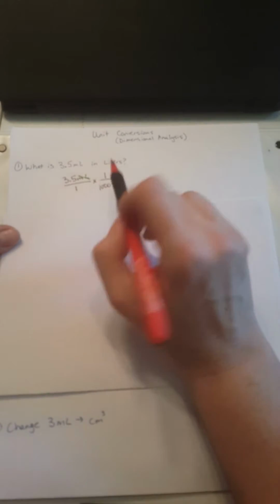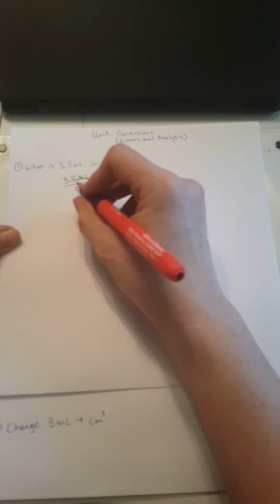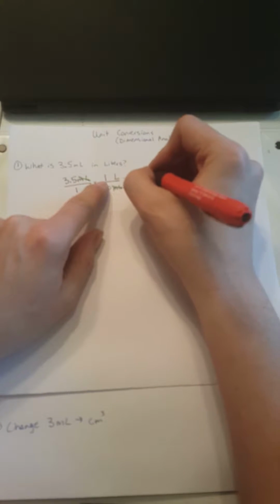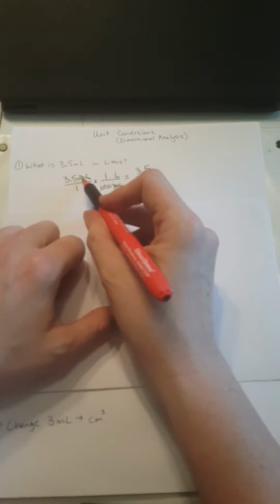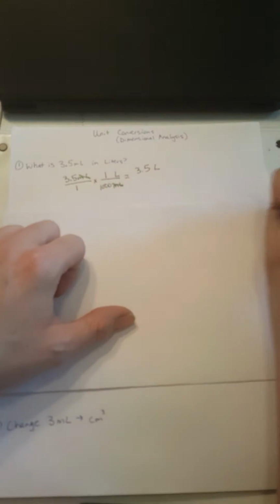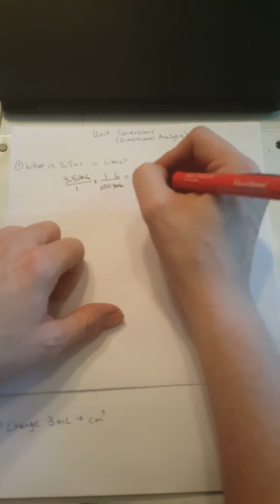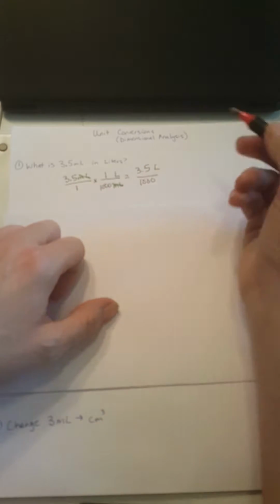Okay, so then when we multiply our fractions, we're just going to multiply our numerator times our numerator. So 3.5 times 1 is 3.5, and these units canceled out, and so my units here will be liters. Then on the bottom, the denominators are 1 times 1,000, which is just 1,000, and I don't have any units down there to worry about. And so then if you need to, you can use your calculator.